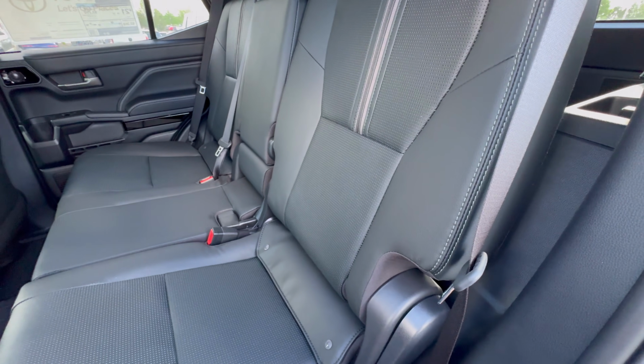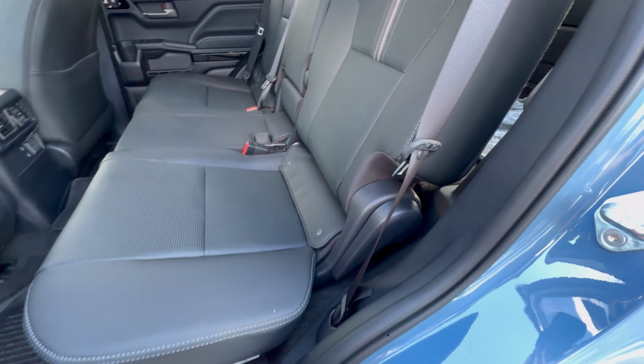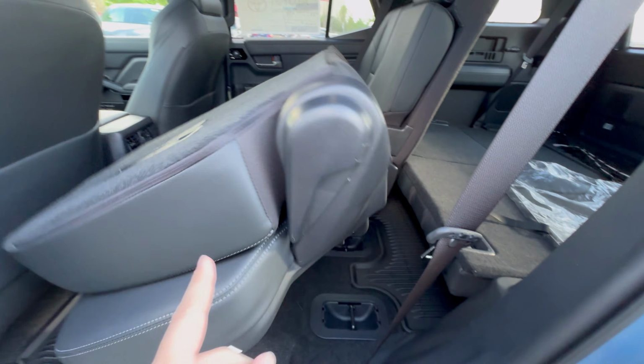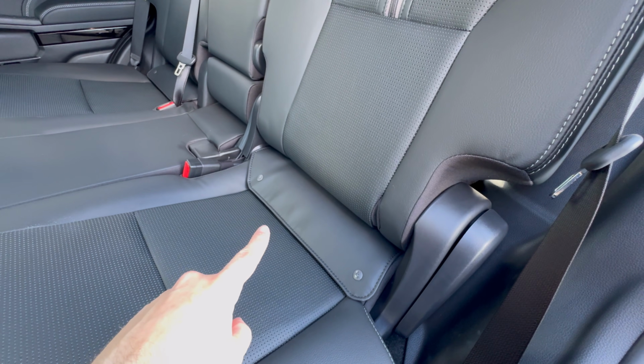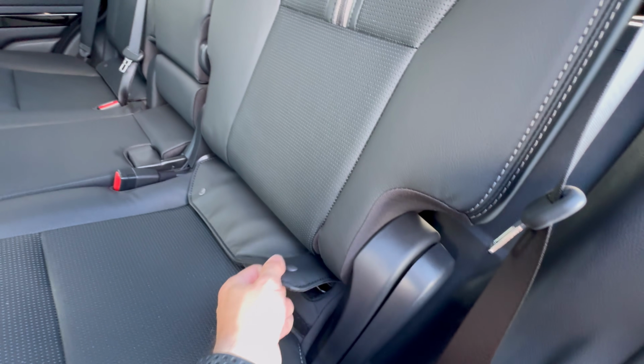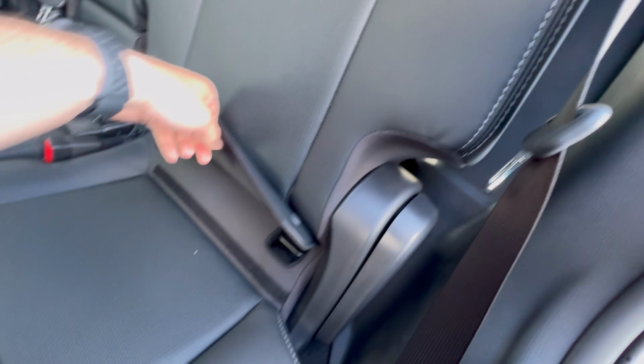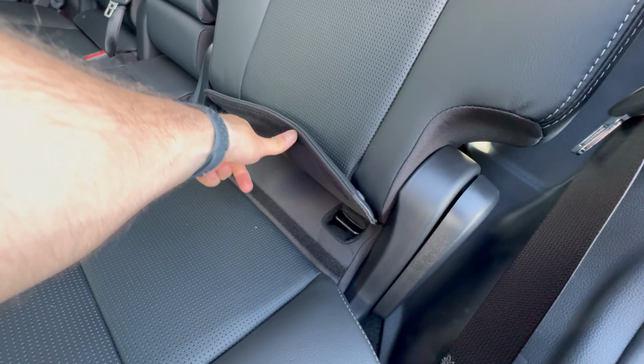Now, another functionality thing I wanted to show you guys is with the second row. You pull this lever, then the seats flip up for easy access to the back. Now, I say this in a lot of my videos, but if you have kids, I like how they made this Velcro right here for your car seats, so the hooks are not showing.